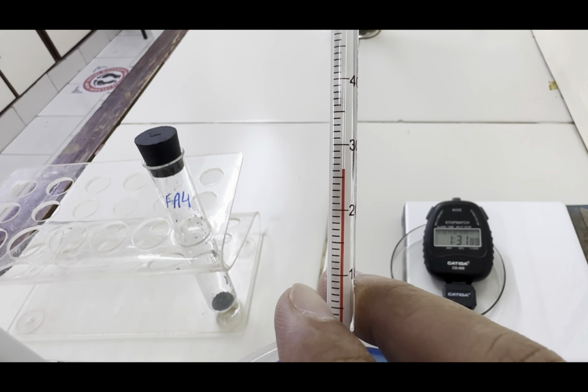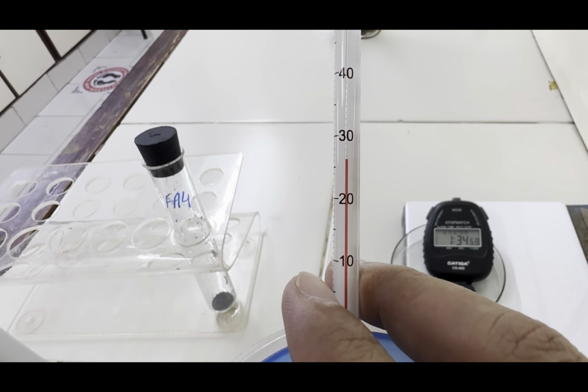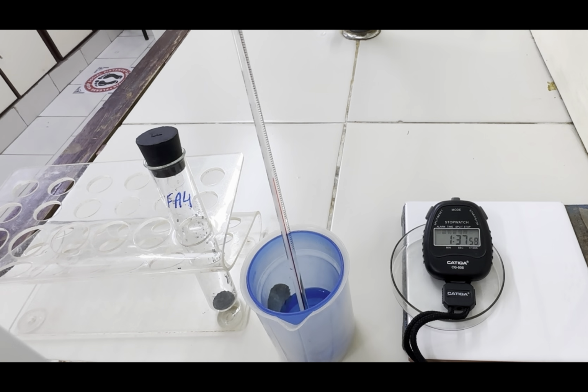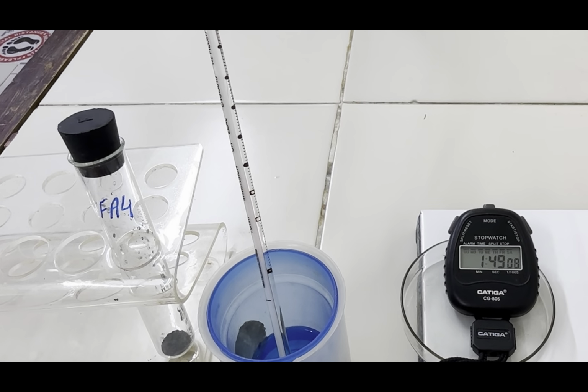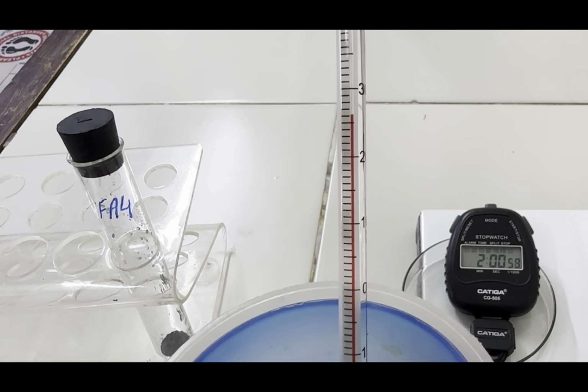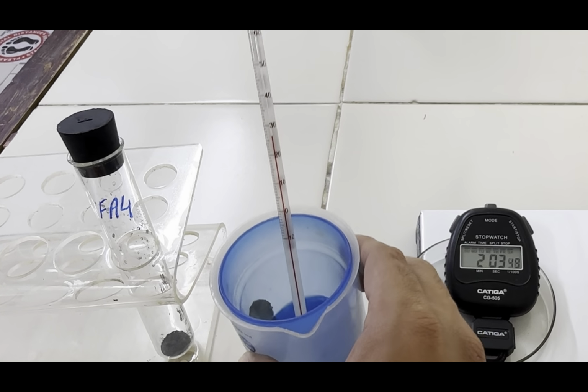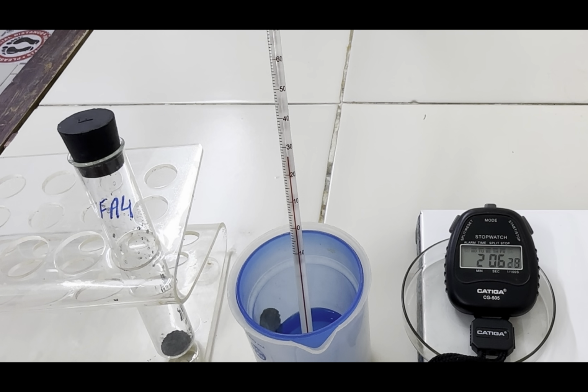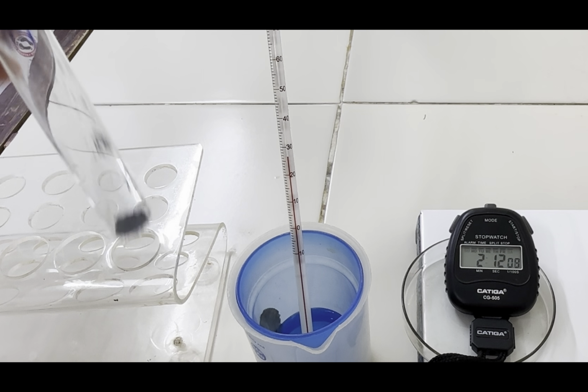At 1.5 minutes, again, it's 26.0. At 2 minutes, again, it's 26.0. Ideally, when we haven't added anything, the temperature will not change.